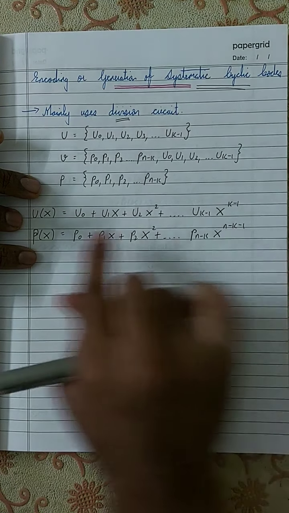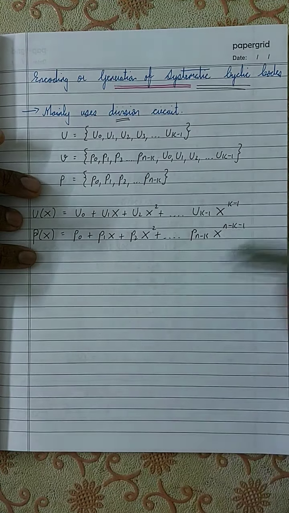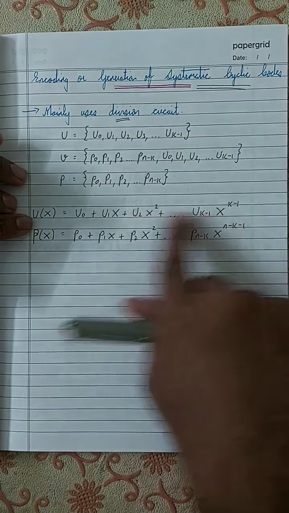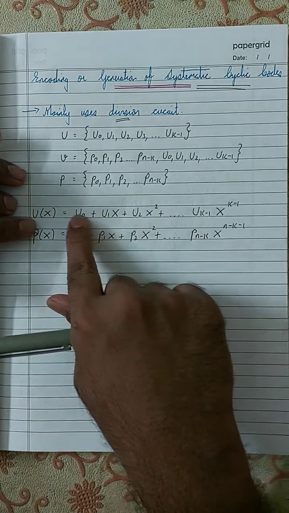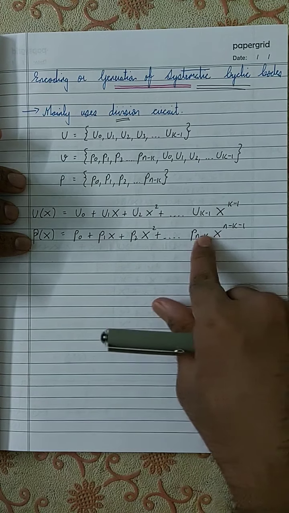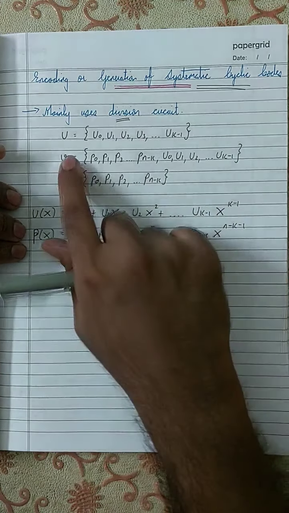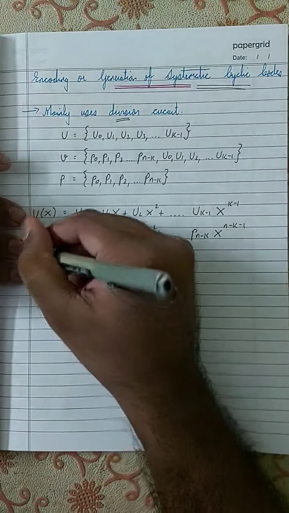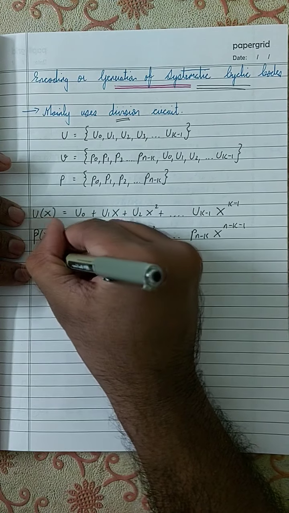This minus 1 comes because the indexing starts with 0. So the message part is of k bits with degree k minus 1, and the parity part is of n minus k bits with degree n minus k minus 1. Now what about your actual code word, your code polynomial, capital V of x?